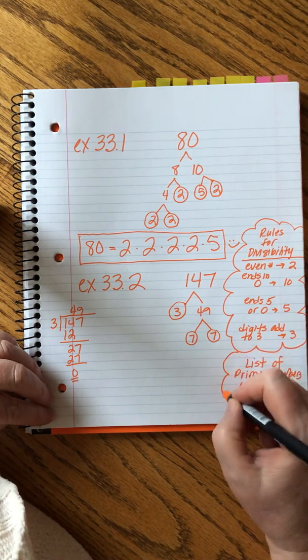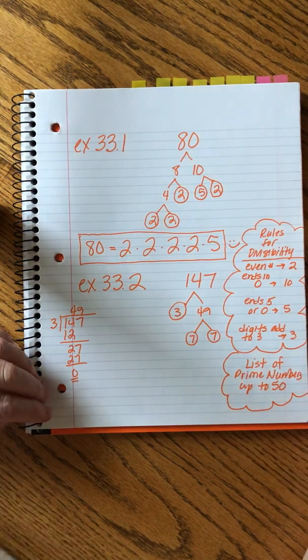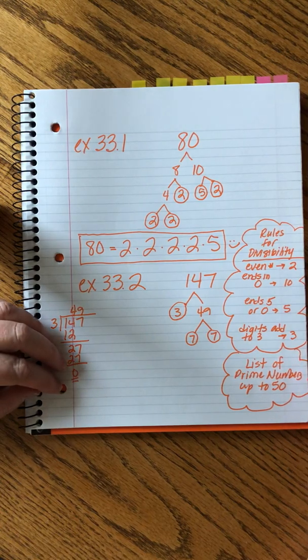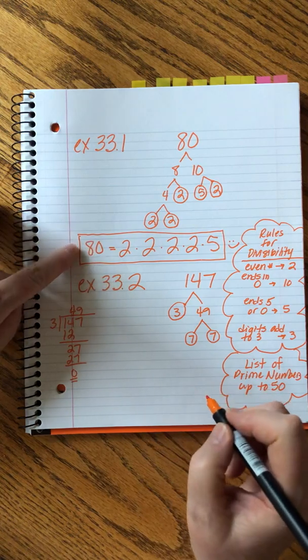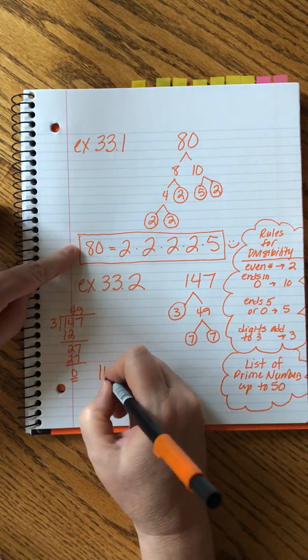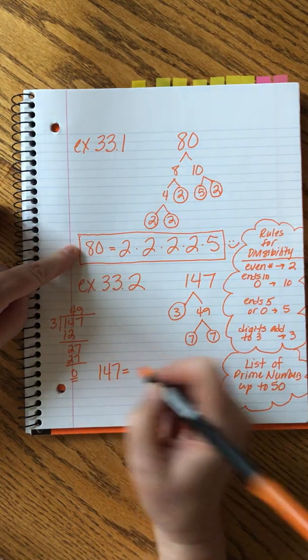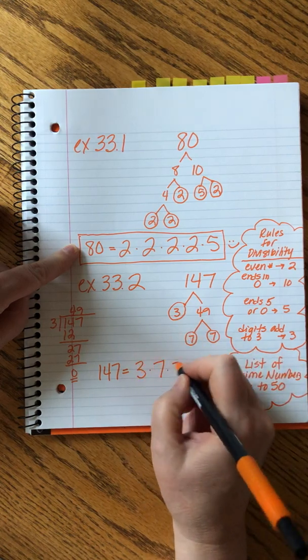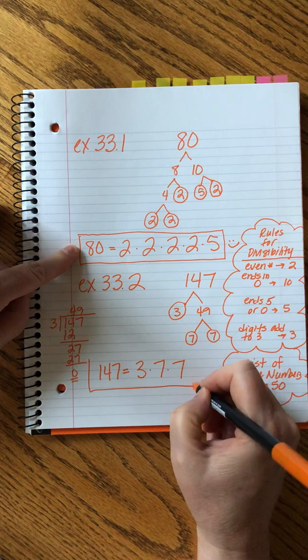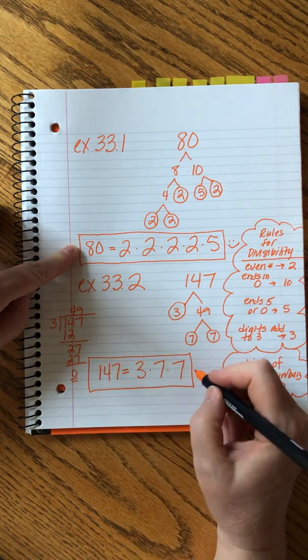That would be a really great idea if you feel uncertain of your prime numbers situation. That will make these problems a lot easier. 7 is prime. So now I can write, just like I did here, 147 equals 3 times 7 times 7. Okay, so we did the prime factors of 147 as well, and that's correct.